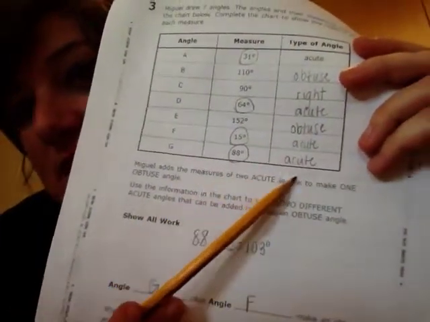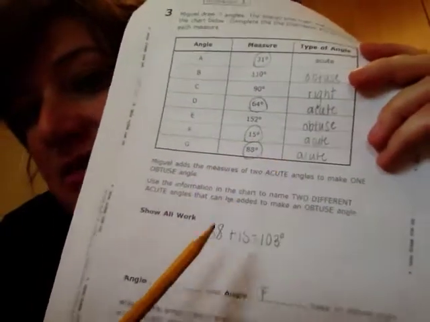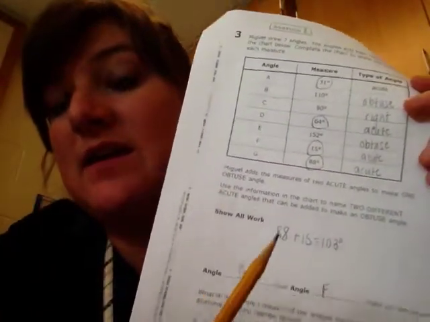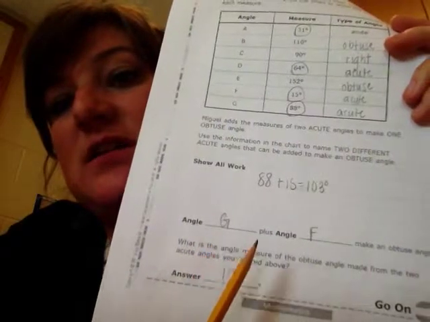88, this acute angle, plus this acute angle, say G and F, equaled 103 degrees, which I know is an obtuse angle because it's bigger than 90. And then I had to put angle G plus angle F is an obtuse angle. Then I actually have to put the amount of degrees right here.